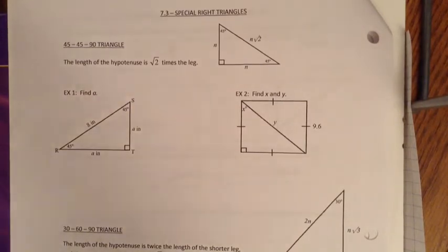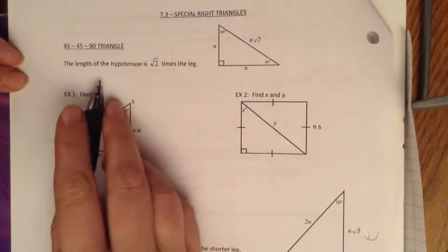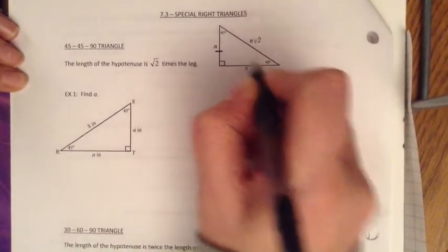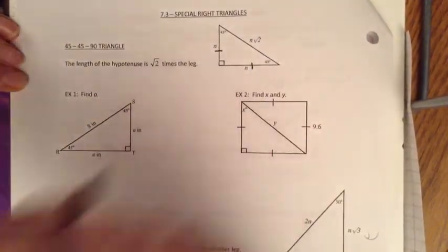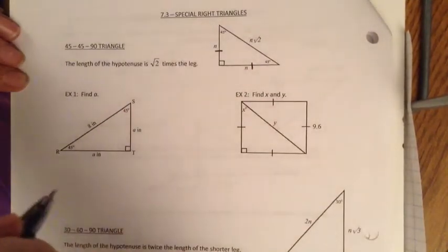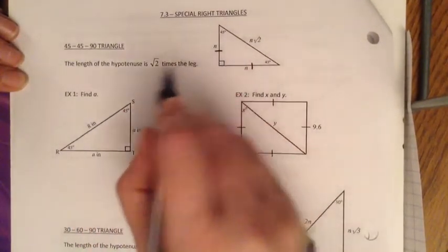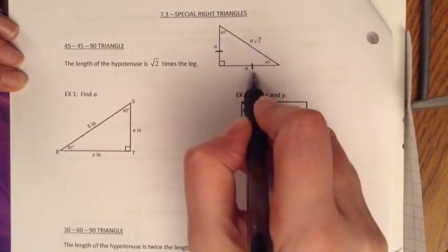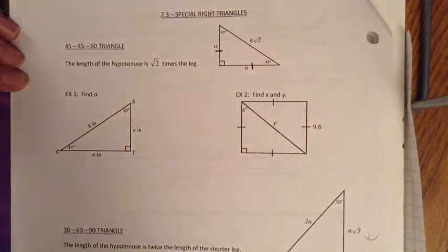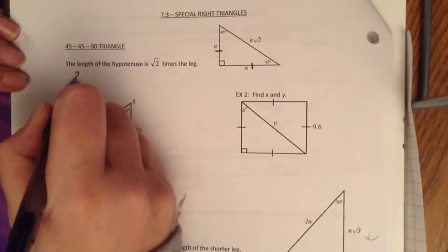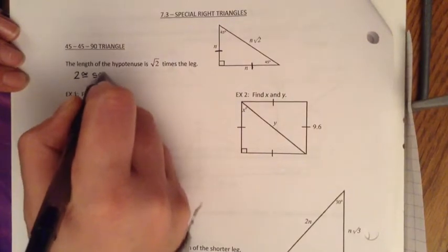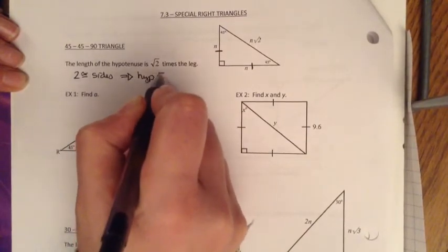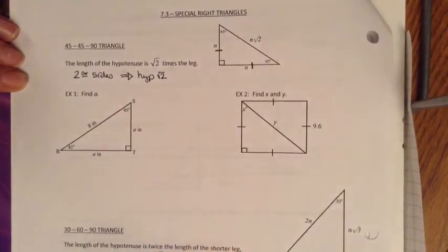Okay, so special right triangles, lesson 7.3. The first thing that I want you to know is a 45, 45, 90. Very unique. Remember that the two legs are congruent if it's a 45, 45. We know that from isosceles triangles. And the hypotenuse is always the square root of 2 times the short side, or the short leg. I remember this because this triangle has two congruent sides, and that reminds me that the hypotenuse is the square root of 2. Okay, that's how I remember that.